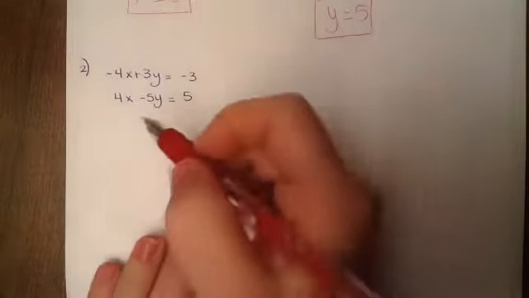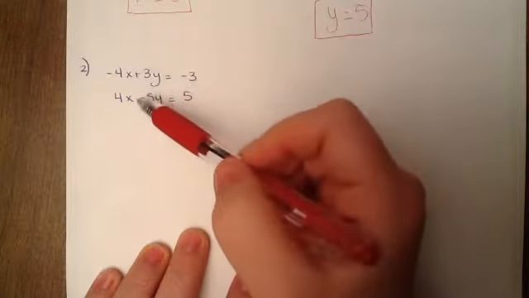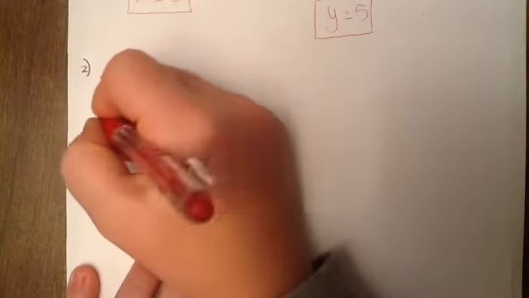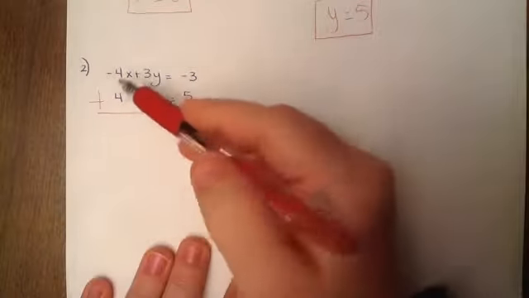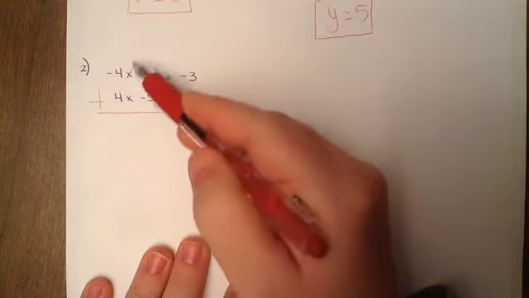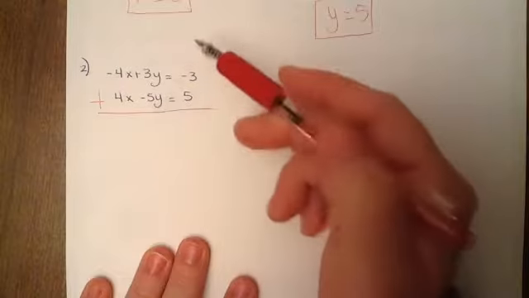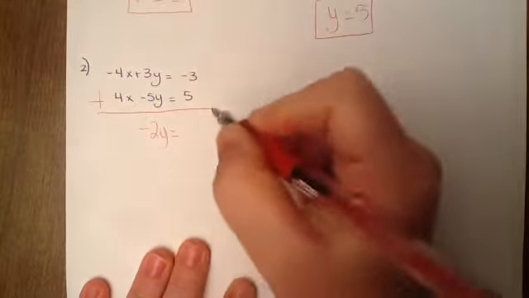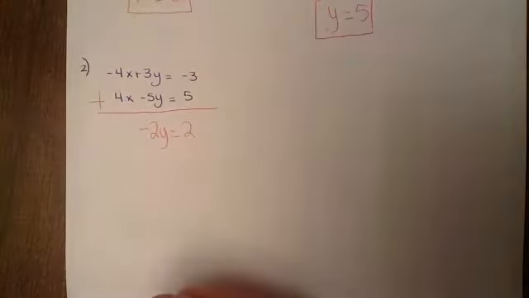Let's see how you did. Do we have opposites? Yes, which one? The x's are opposites, negative 4 and positive 4. So I'm going to make one big addition problem. Negative 4 plus 4 is 0. They cancel. 3y's minus 5y's, negative 2y. Negative 3 plus 5 is 2.